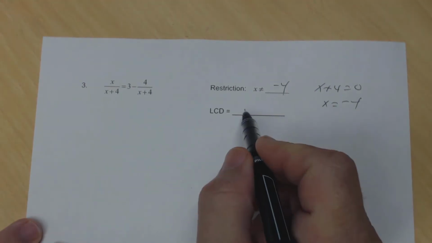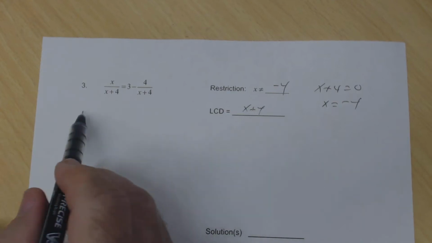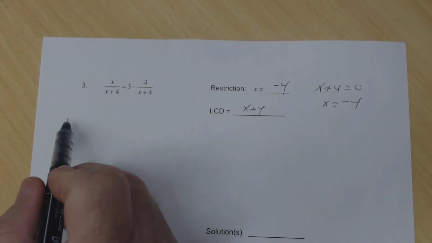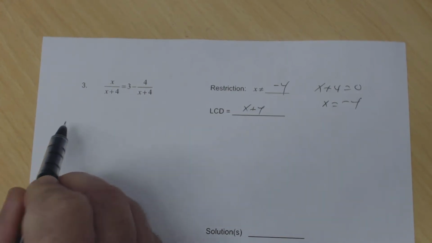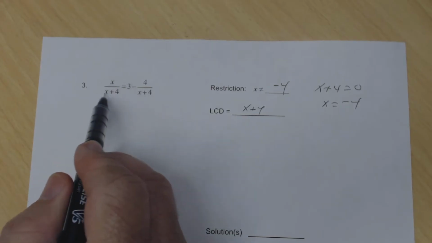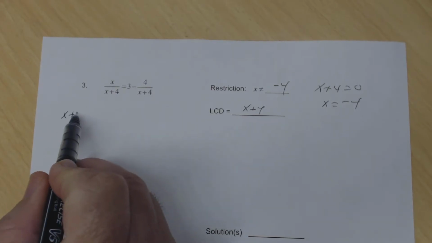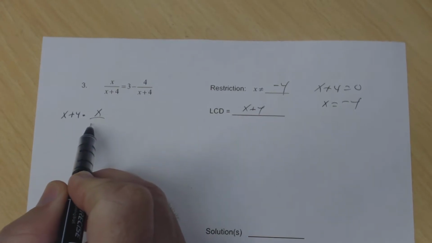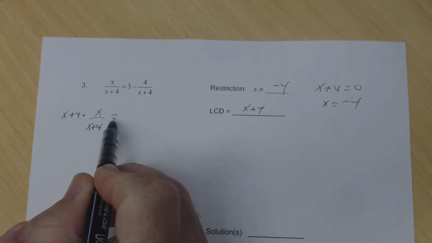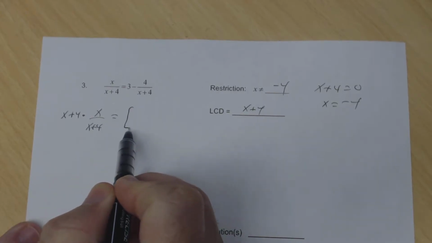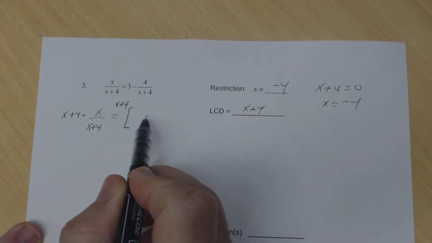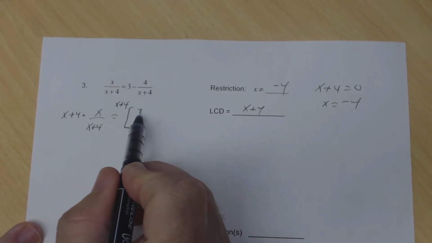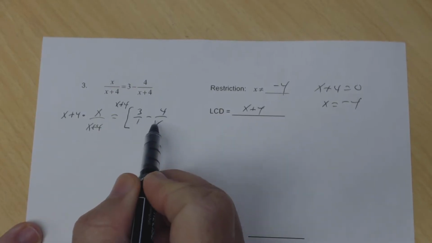All right, so the LCD is going to be x plus 4. Just like we did in the previous problem, you're going to multiply both sides by x plus 4. This is one fraction on this side, so I'm going to say x plus 4 times that fraction equal, and then over here we'll put x plus 4 in parentheses times these two fractions, 3 over 1 minus 4 over x plus 4.